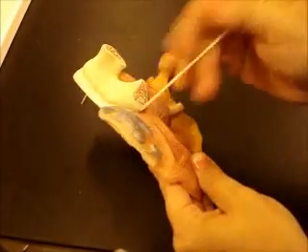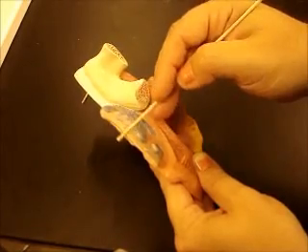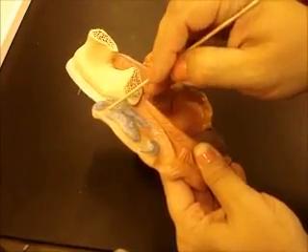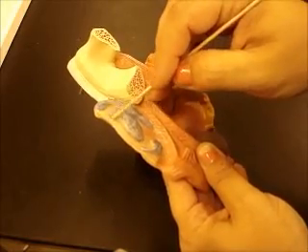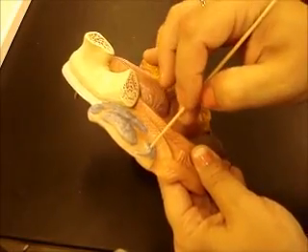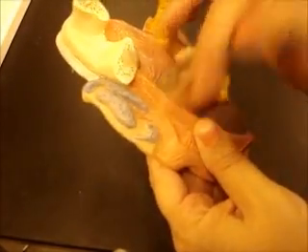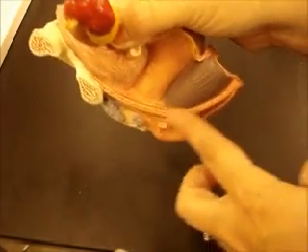Now if we look here, we have our labia minora. And you have this big blue thing here, which is actually called the bulb of the vestibule. This little guy here is the greater vestibular gland, similar to the Cowper's gland in the male. And this muscle is all levator ani.